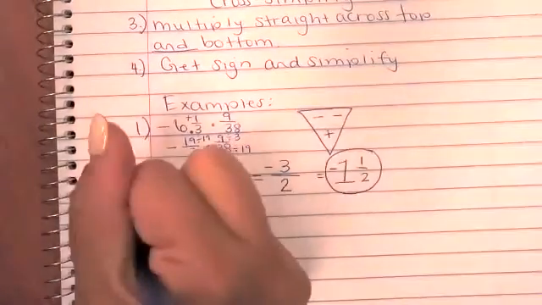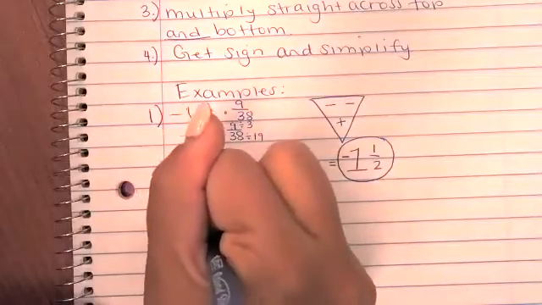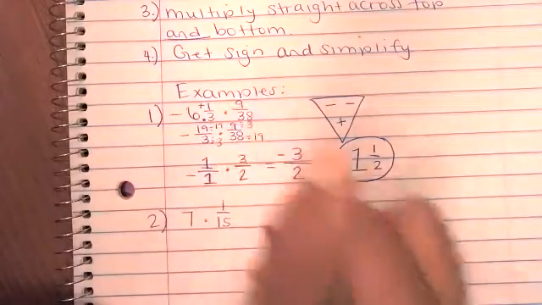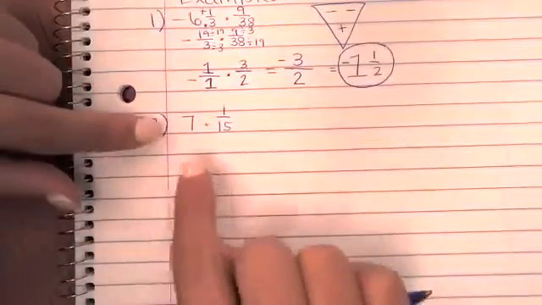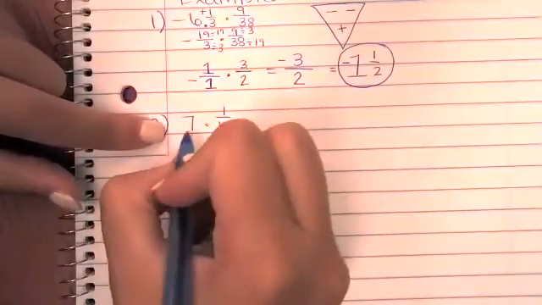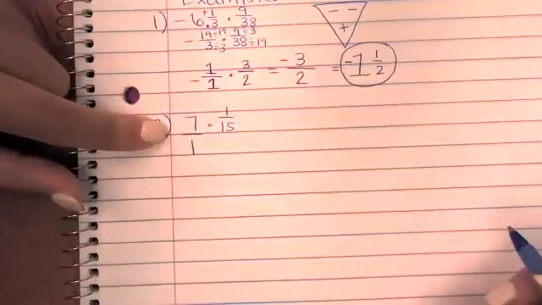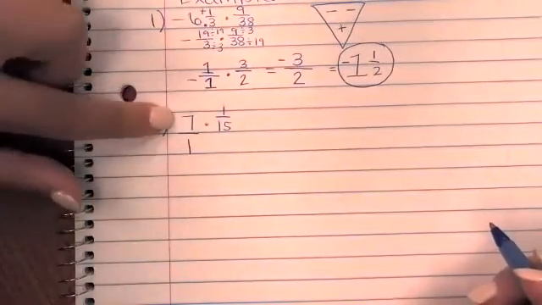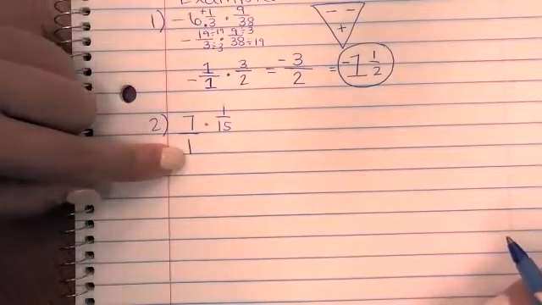Let's do another example. Let's do 7 times 1/15. Step 1, make all numbers fractions. This is a whole number, so we're going to turn it to a fraction by putting a 1 underneath it. Okay, all whole numbers, all integers can be turned into fractions by just putting a 1 underneath.